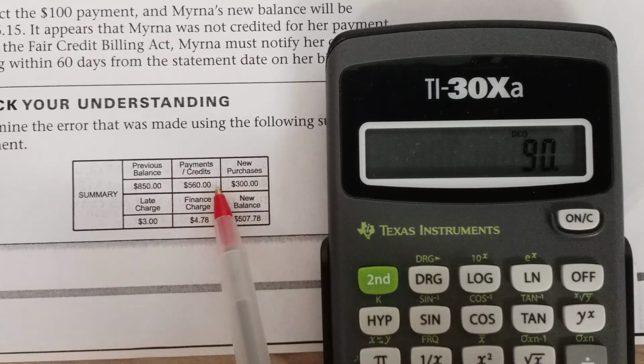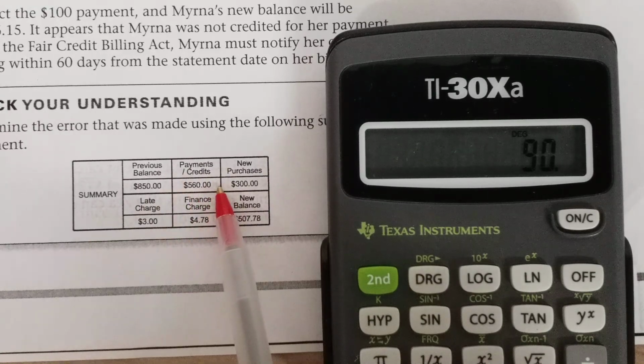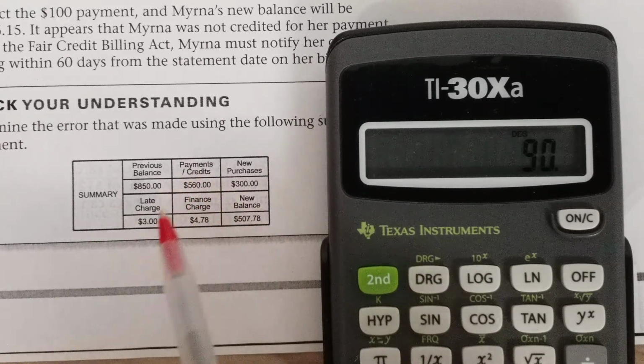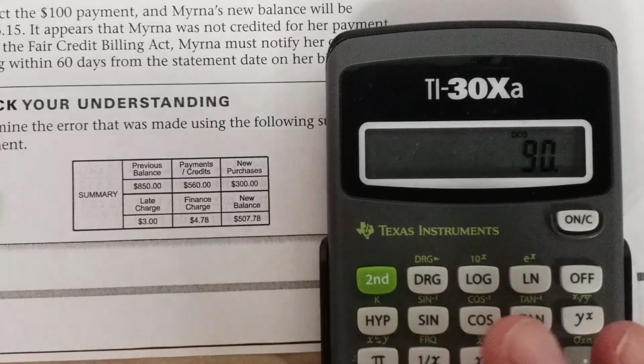They credited them $650, which is a difference of $90. A lot of times numbers will be transposed, and that's what's happened. They credited them with $560 instead of $650 for a difference of $90. That was probably the error.